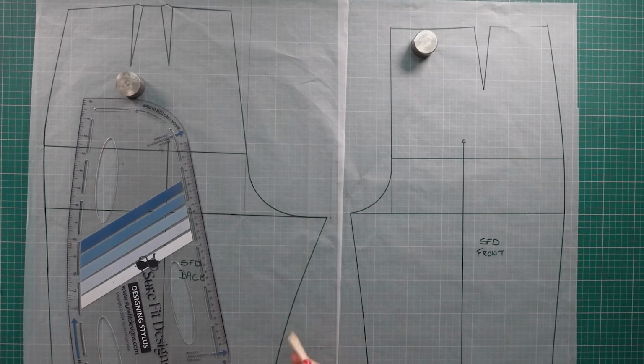I want to make sure that when I draw that line back in, I come back more or less where the knee level is going to be. So that is where I'm going to be drawing my line.